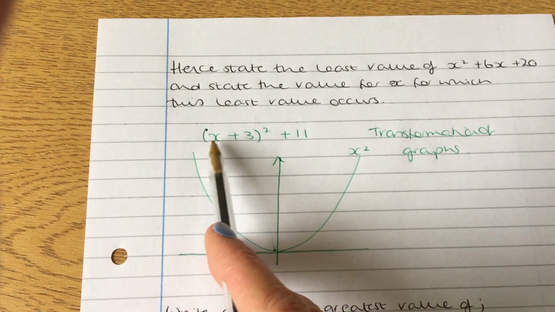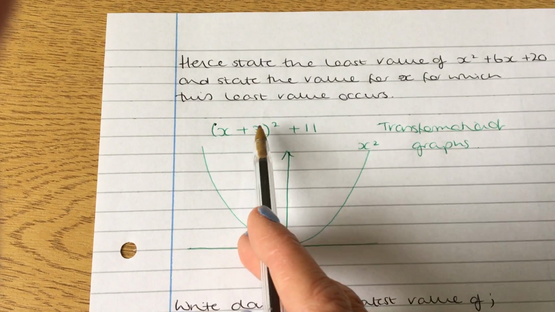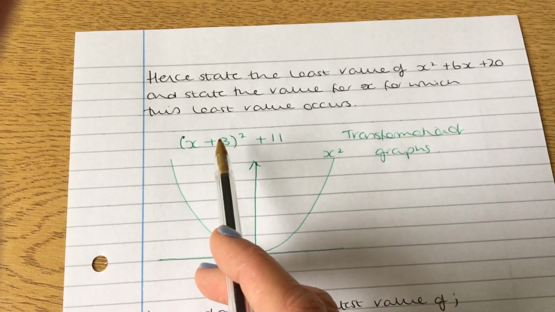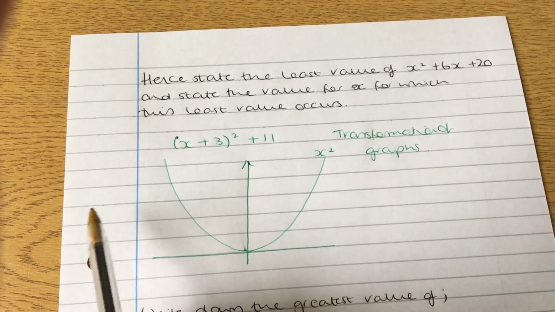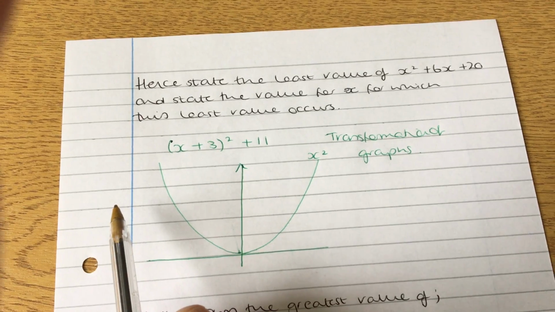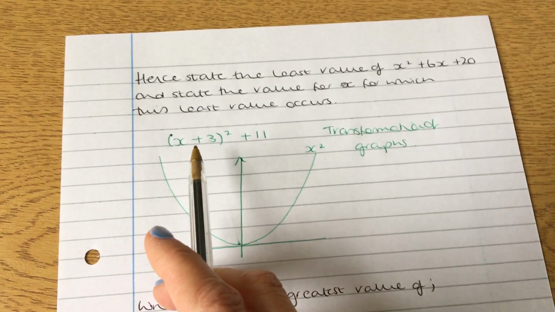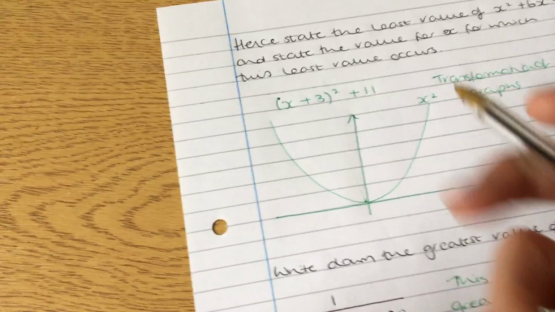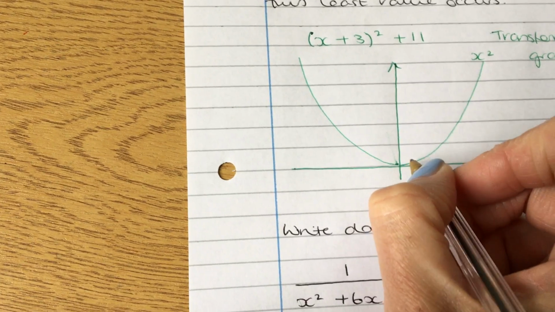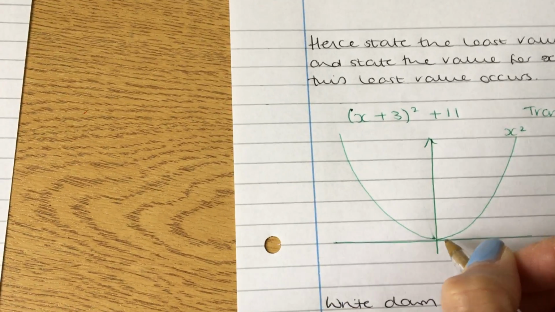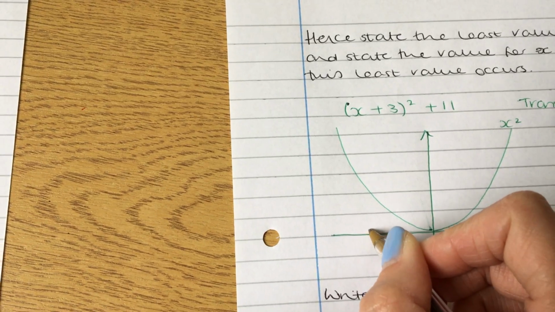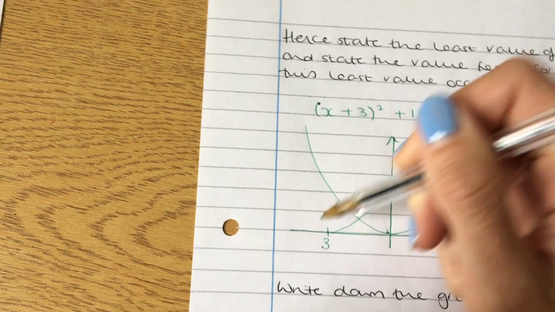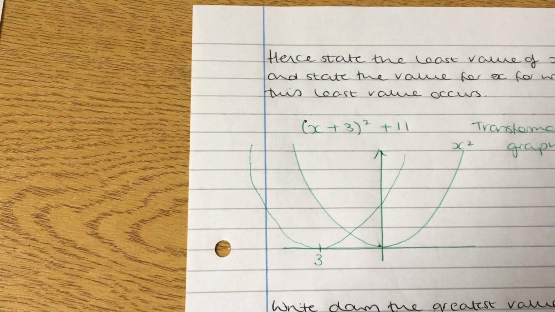The first thing I'm going to do is look at this, and I've got x plus 3. Now it's inside the brackets, therefore it's inside the function. If it's inside the function, it affects my graph in the x direction. And when things happen in the x direction, it happens in the opposite way you'd think. So it's x plus 3, which means that my graph is going to move, it starts here, it's going to move 3 units, 1, 2, 3, in the negative x direction. So this is the first place, if you like, that it's going to go to.